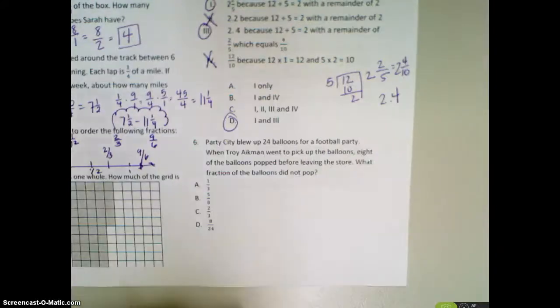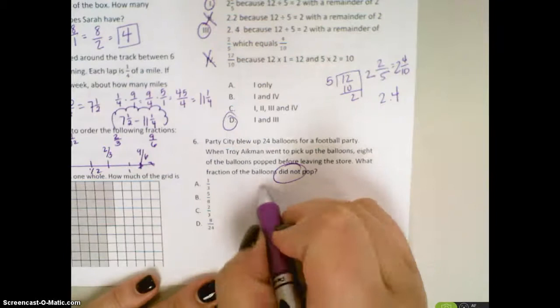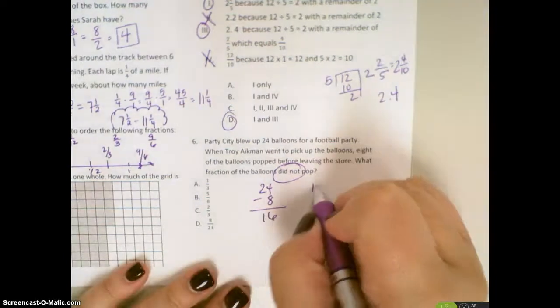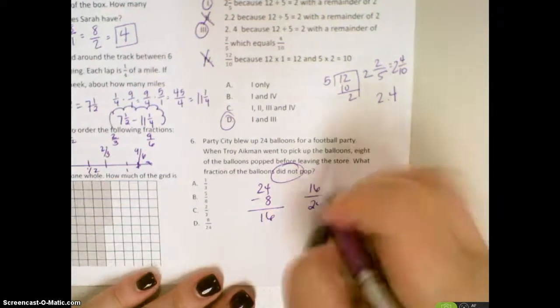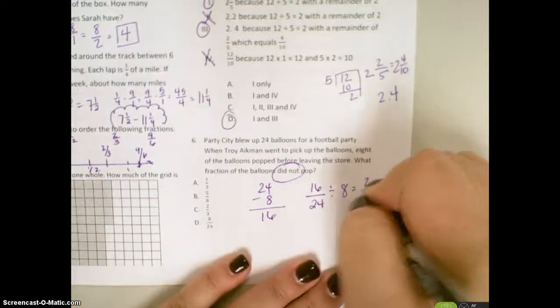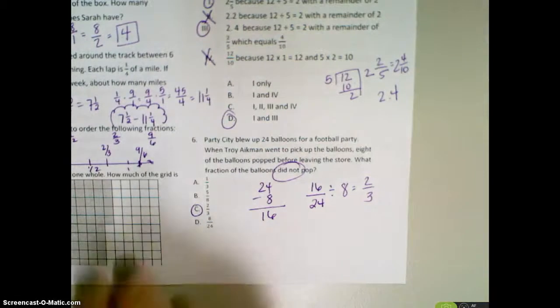Number 6, Park City blew up 24 balloons for a football party. When Troy Aikman went to pick up the balloons, 8 of the balloons popped before leaving the store. What fraction of the balloons did not pop? I'd start by doing 24 minus 8, and that's 16. 16 over a total of 24 can be divided by 8 to get 2/3. So C, 2/3 of the balloons did not pop.